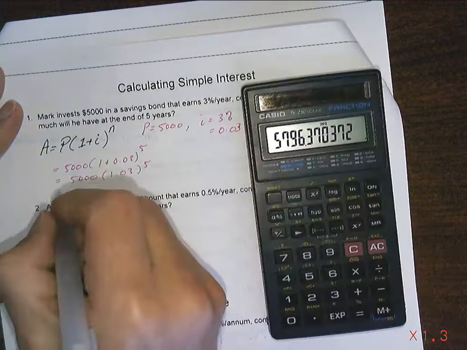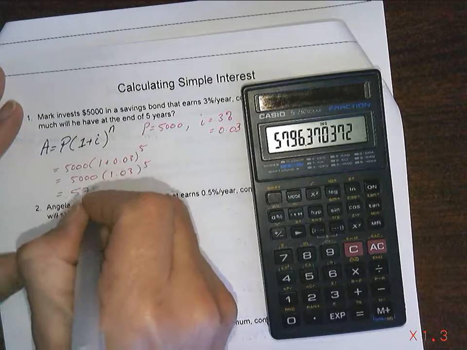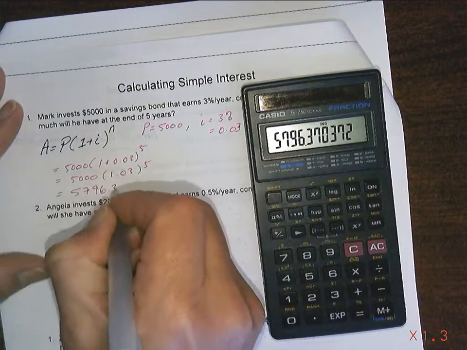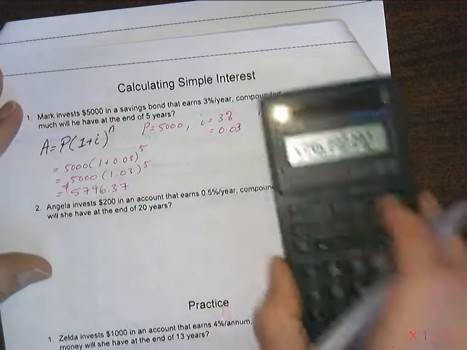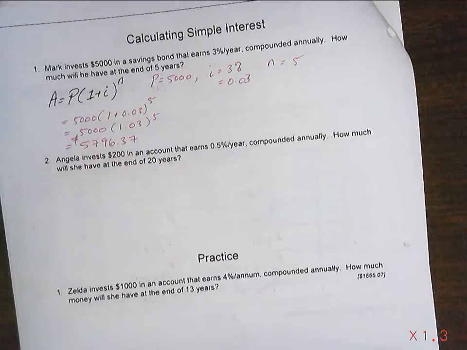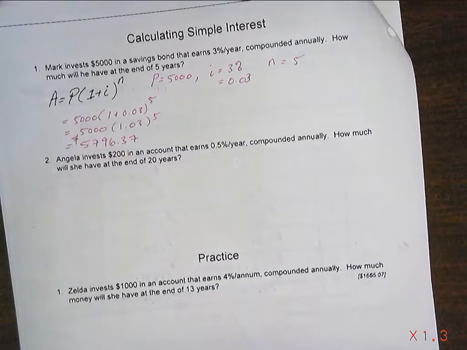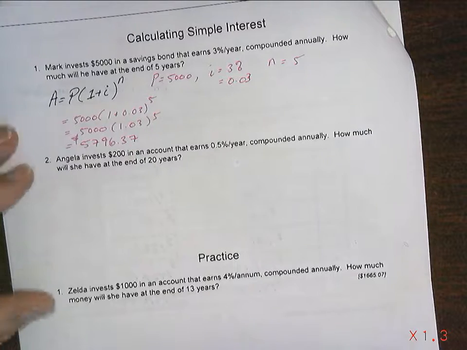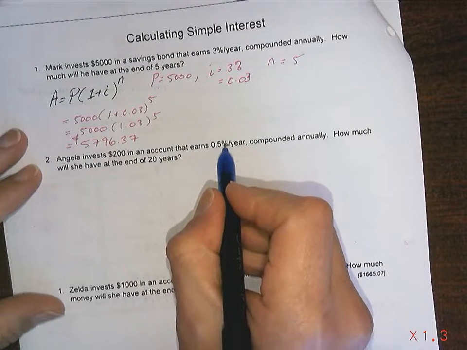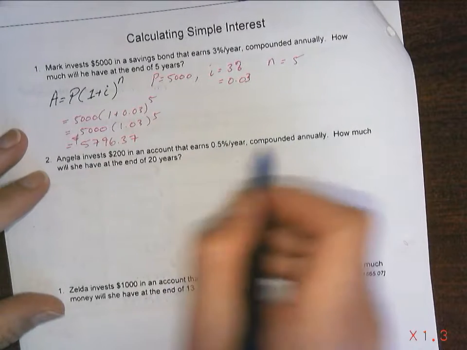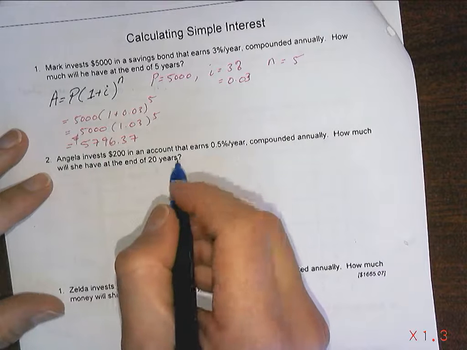And we get an answer of $5,796.37. So we can do that again. Angela is going to invest $200 that earns 0.5% per year compounded annually. How much will she have at the end of 20 years?